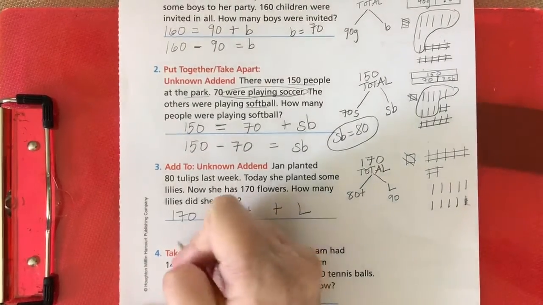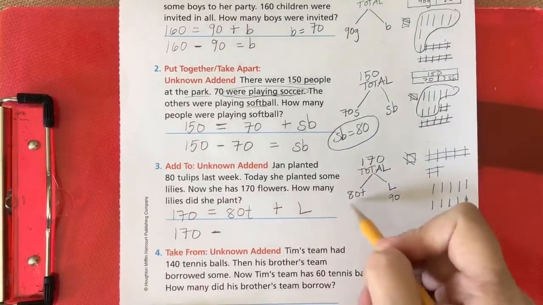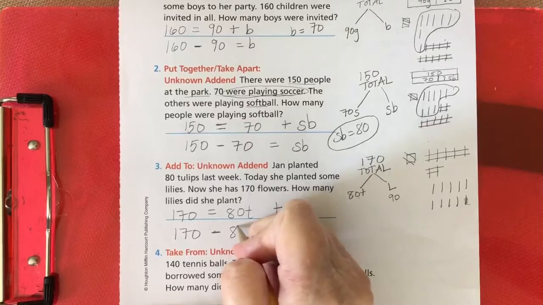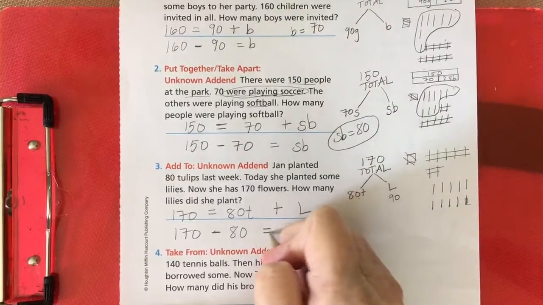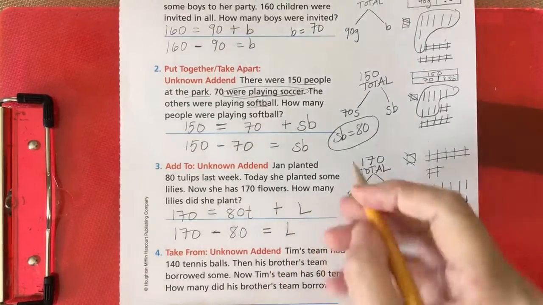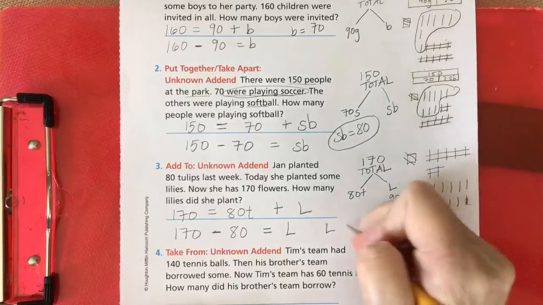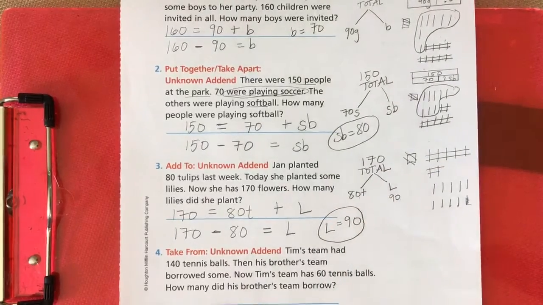Another way to do this would be to say that you had 170. We can subtract out one of the addends, the 80, and then that will give us our lilies. That's going to equal the lilies, the other addend that was missing. And lilies, we said, is 90, okay?